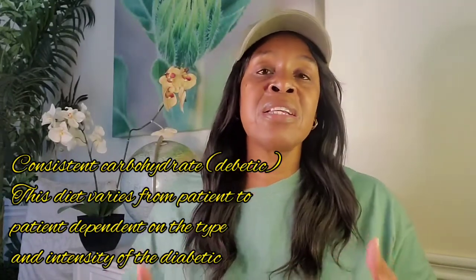So this diet is going to vary from person to person, but generally it's a regular diet with carb control. They watch your carb intake very carefully. So your carbohydrate will be controlled on this diet. You cannot eat a lot of carbohydrate and also starchy vegetables.